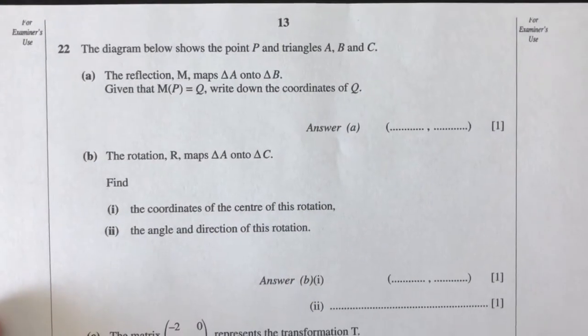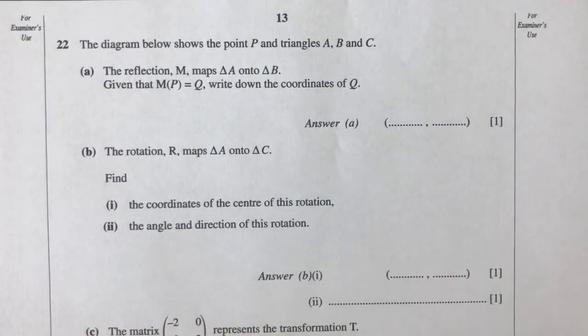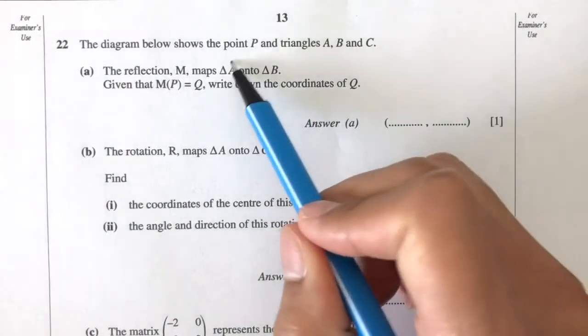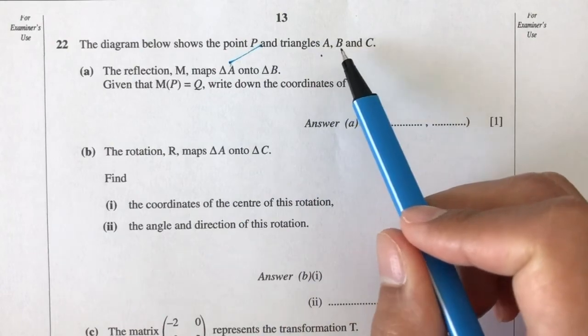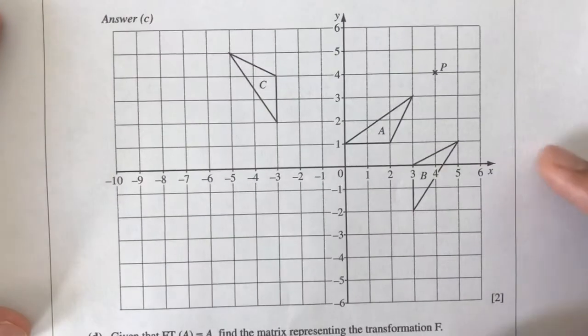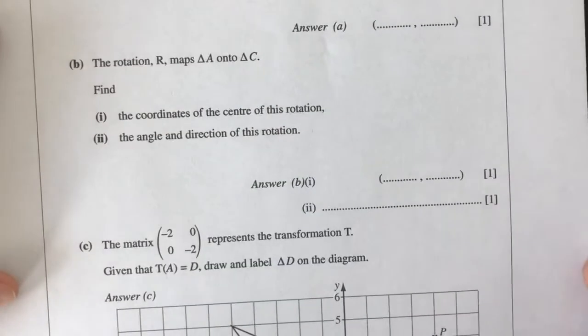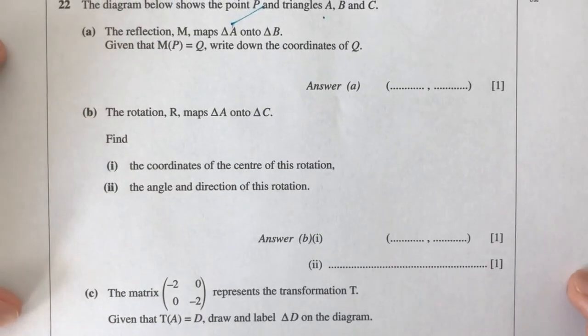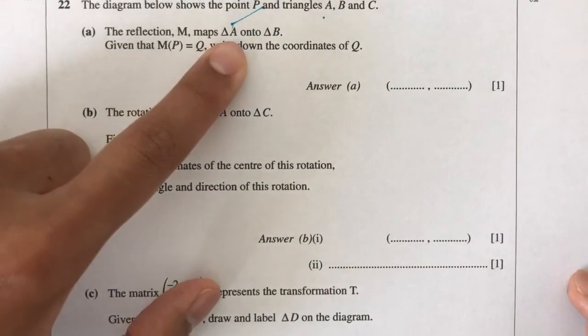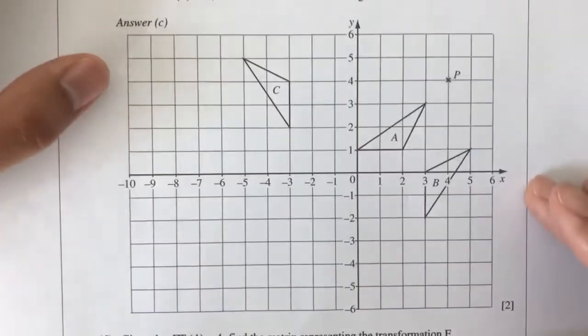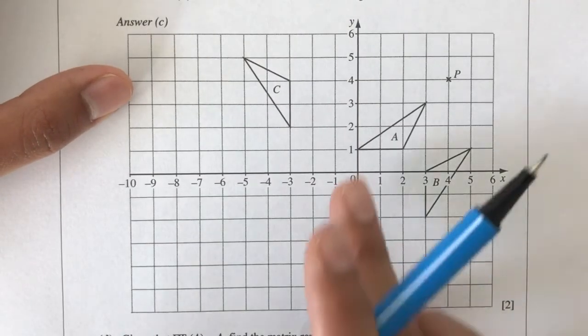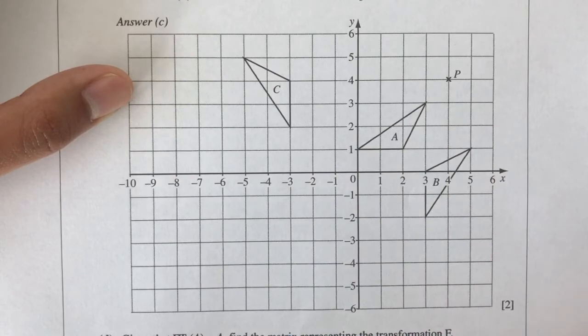Now question number 22. Here we have the diagram below which shows the point P and triangles A, B, and C. So these are the shapes that we have here. Now part A, the reflection M maps A onto B. So we have a reflection M which maps A onto B.